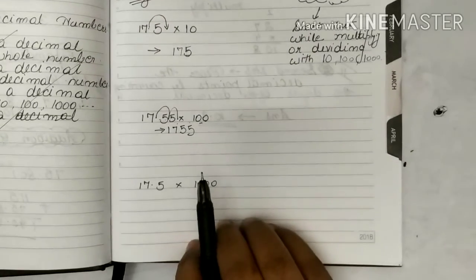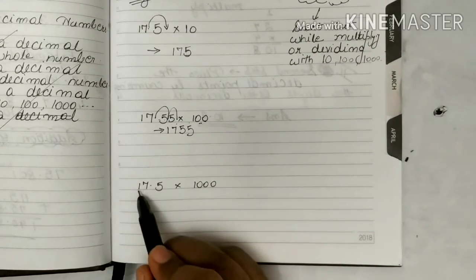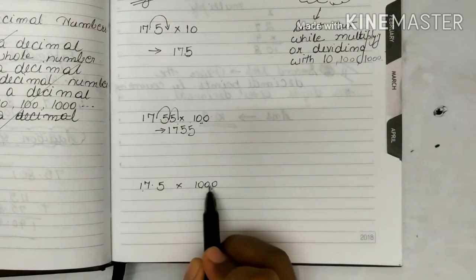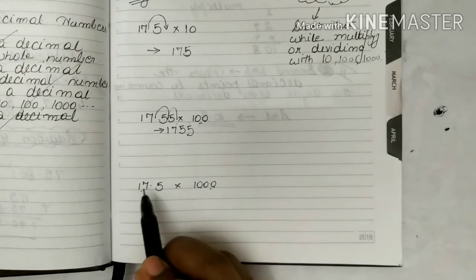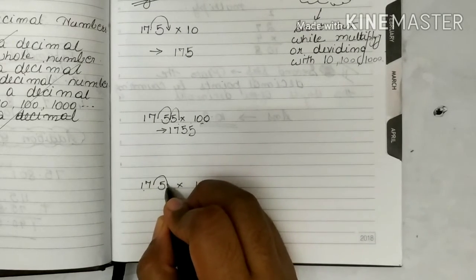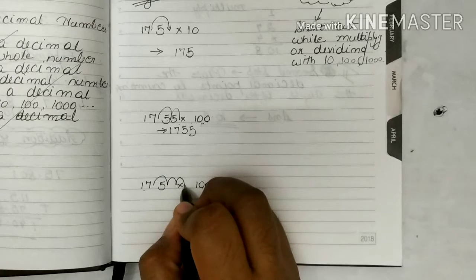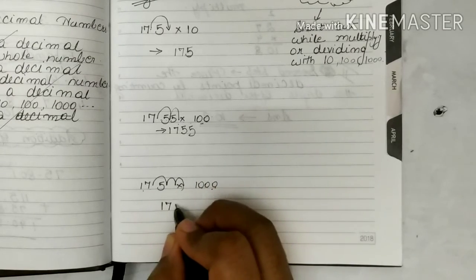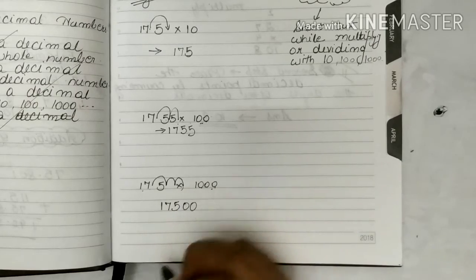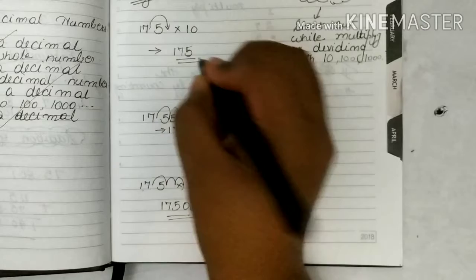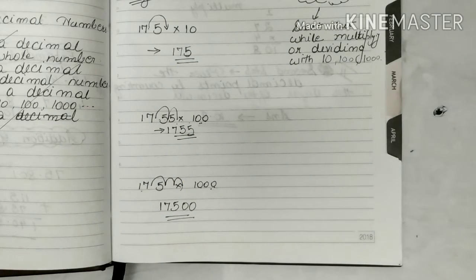Right? Now the third situation, that is 17.5 into 1000. How many zeros are there? 1, 2, 3. So the decimal will move 3 times. So it will move once, twice, and then once more. So in these places what will come? Zeros. So the answer will be 17500. Are you clear? Okay. Now let's move to the next type.